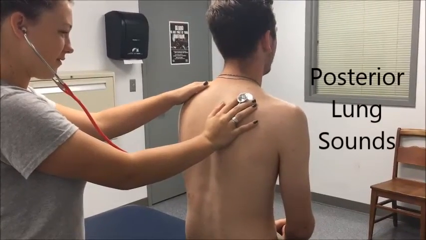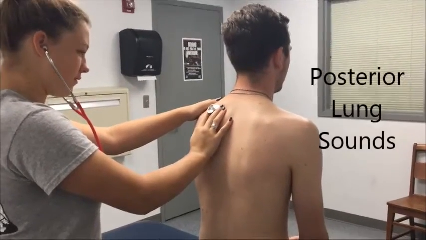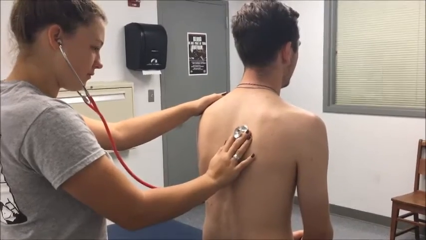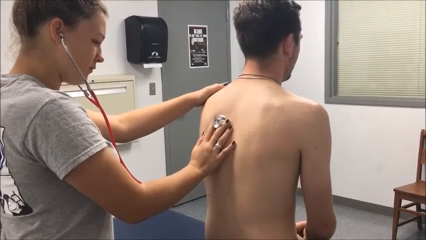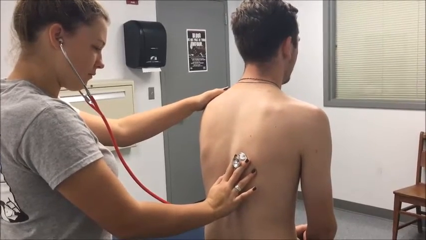Lung sounds can be assessed on the posterior aspect of the patient with 5 points of interest, in which the clinician moves the stethoscope to check breathing sounds bilaterally. The patient is asked to inhale and exhale deeply so that the clinician can assess the integrity of the breathing, making sure there are no abnormal sounds.